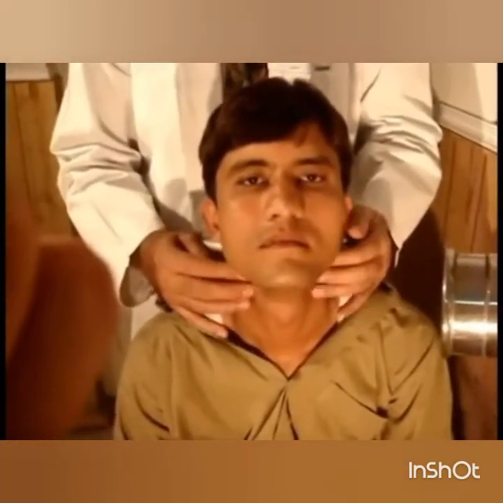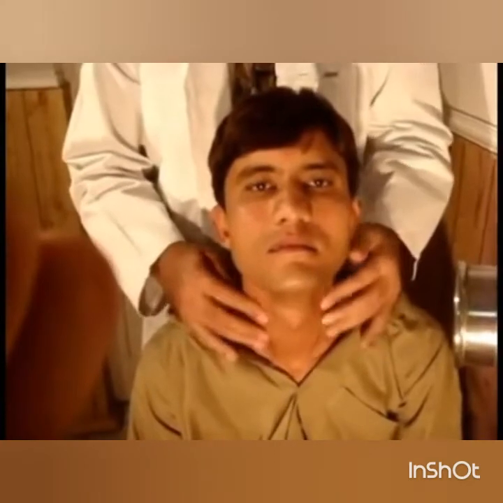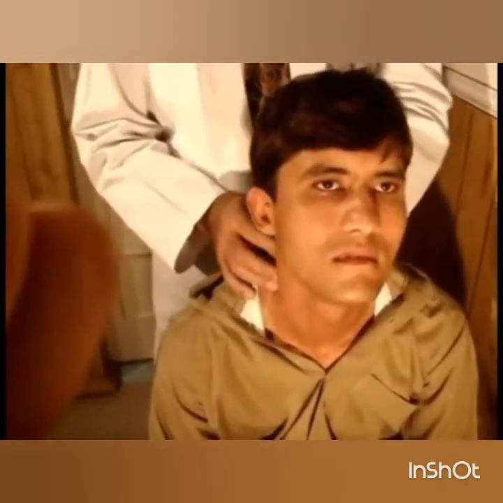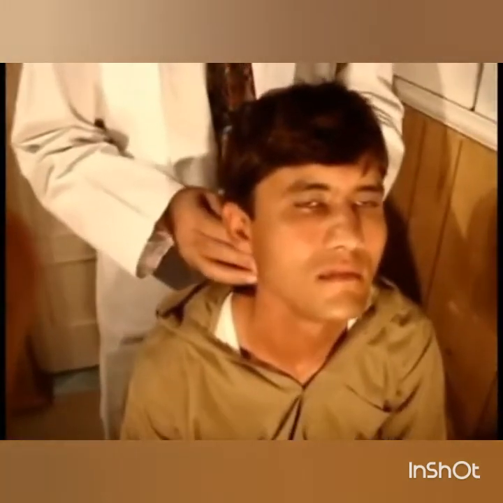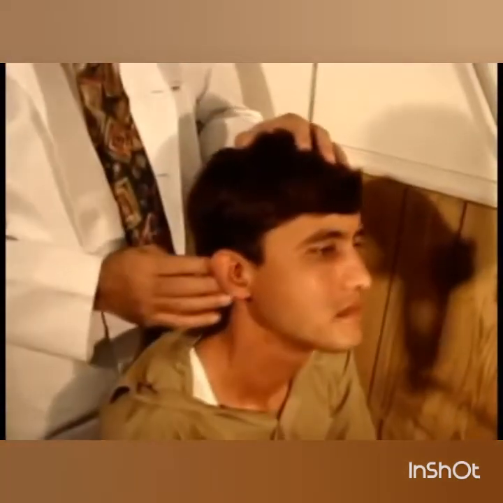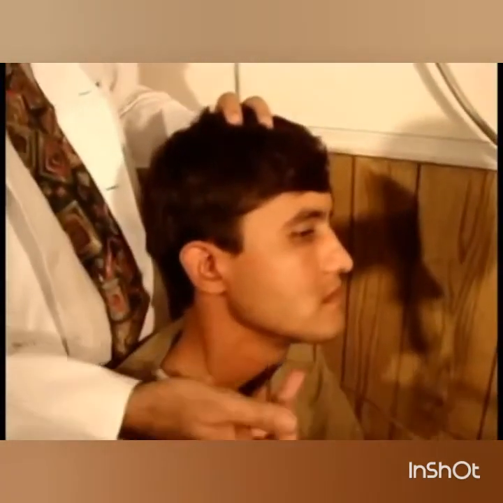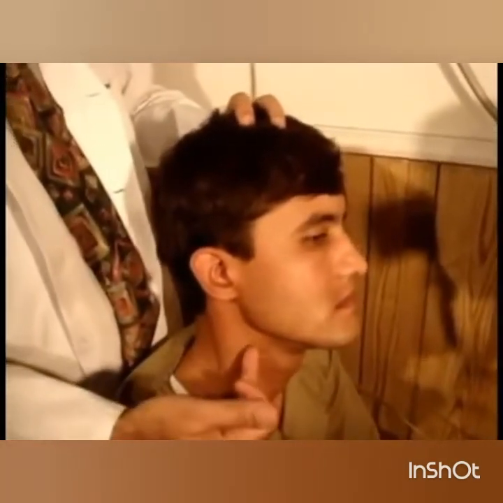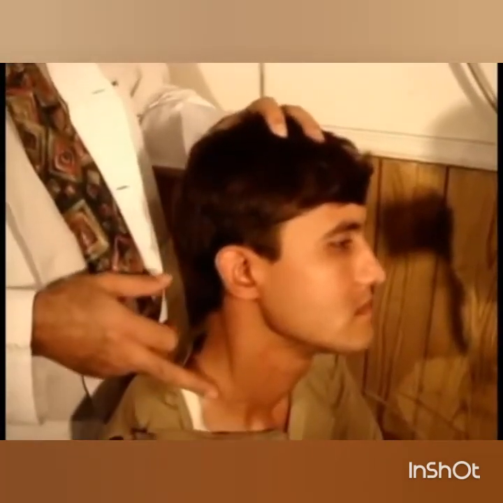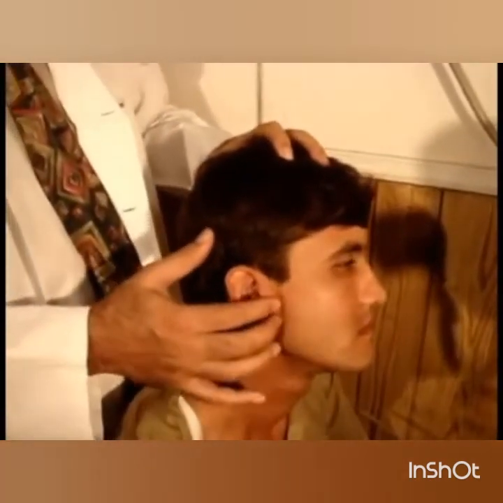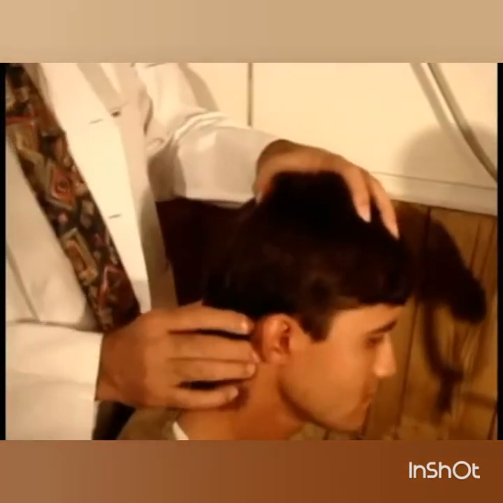along the anterior border of the sternomastoid muscle, the anterior cervical chain, then the supraclavicular lymph nodes on both sides, then along the anterior border of the trapezius muscle, the posterior cervical chain, then preauricular lymph nodes, postauricular lymph nodes, and then occipital lymph nodes. So submental, submandibular, anterior cervical chain along the anterior border of sternomastoid, supraclavicular, posterior cervical chain along the anterior border of the trapezius muscle, preauricular, postauricular, occipital lymph nodes.